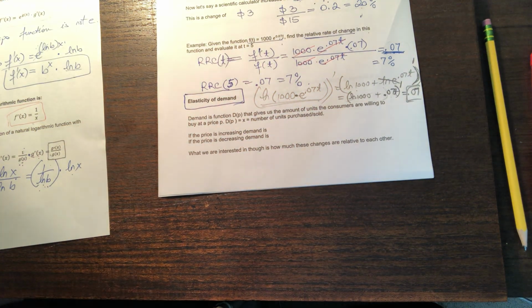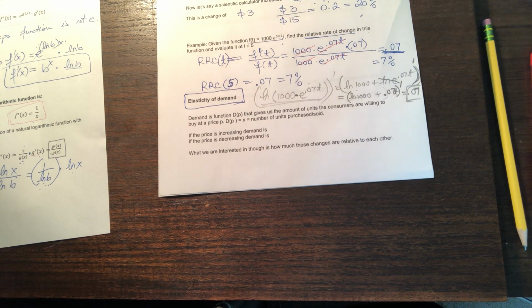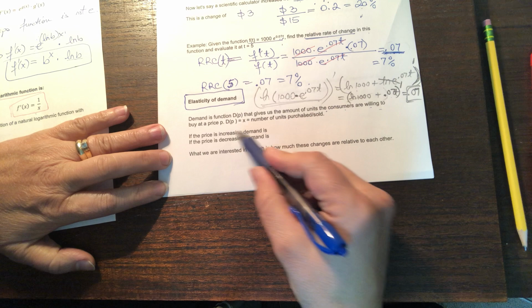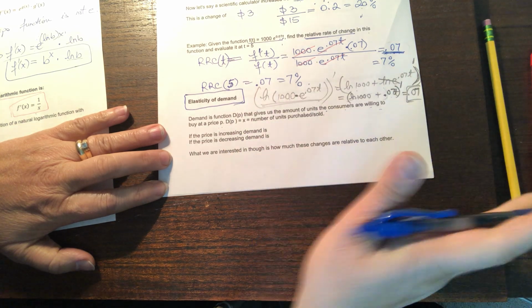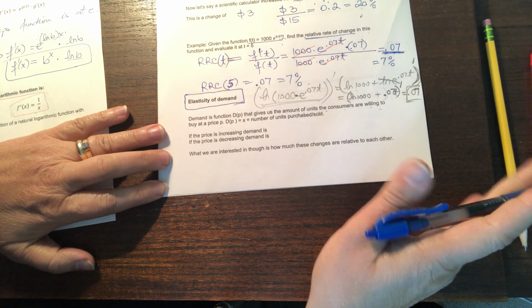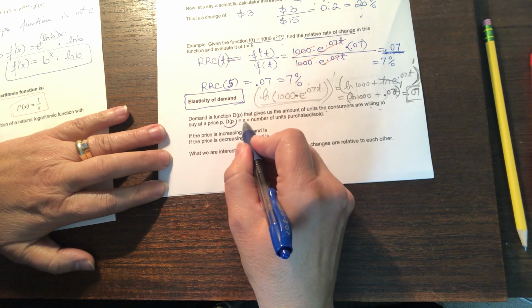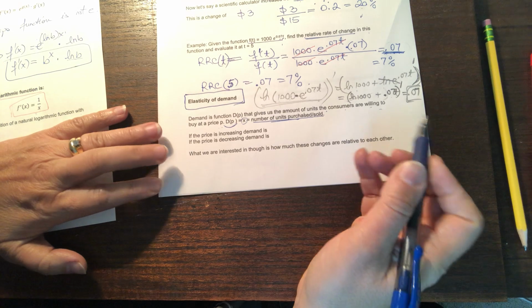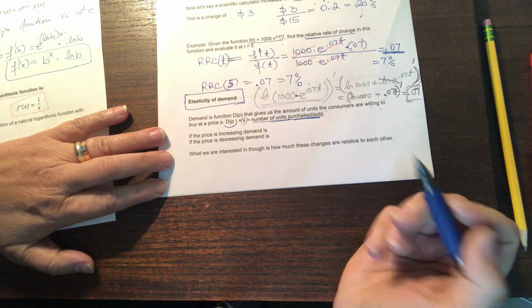Good. So we're going to put this relative rate of change to good use to talk about a really important application in business, which is the elasticity of demand. So one more time, the demand is a function that gives us the amount of units the consumers are willing to buy at a price P. We've done several problems lately about this. So the demand is the number of items or units purchased or sold at a certain price, yes?